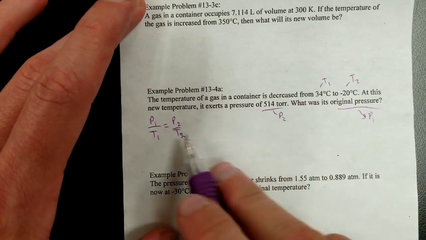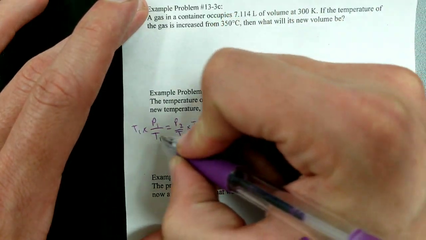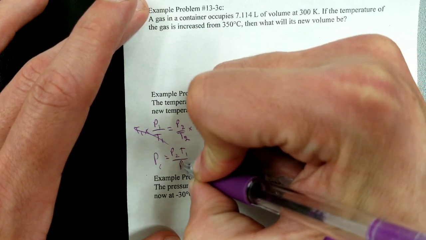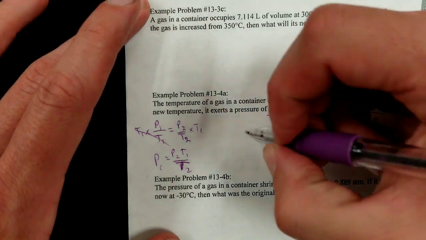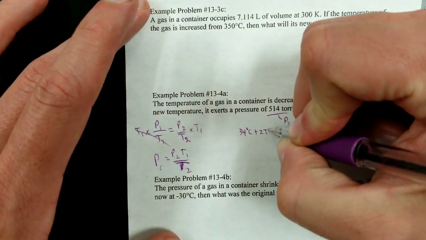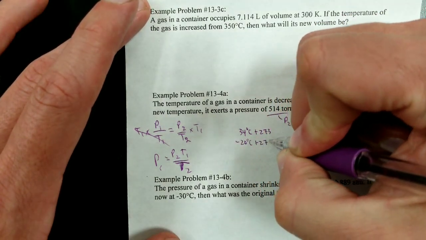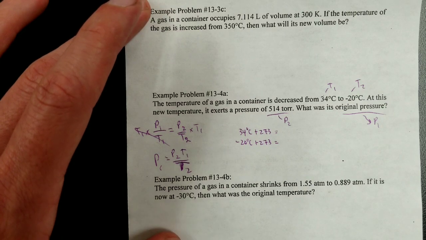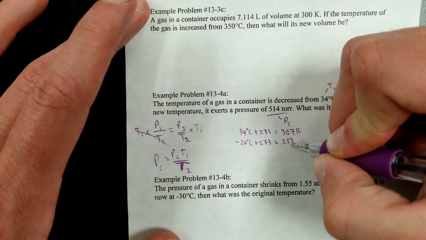All right, let's do it again. Arrange for P1. Let's multiply both sides by T1. So that cancels. P1 equals P2 T1 over T2. We need to figure out temperature in Kelvin, not degrees Celsius, so 34 degrees Celsius plus 273, and then negative 20 degrees Celsius plus 273 equals a temperature that comes out to 307 Kelvin, and this is 253 Kelvin.